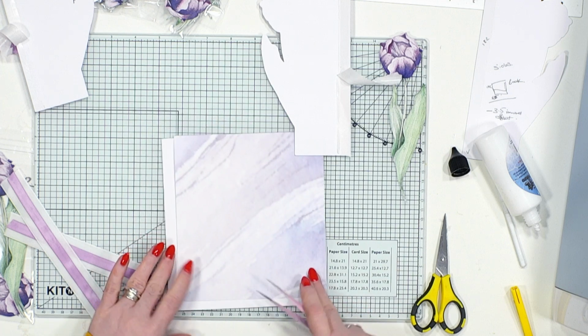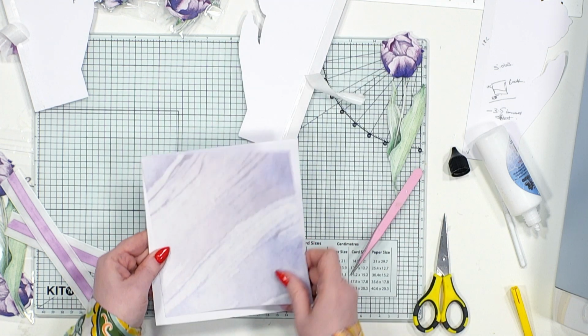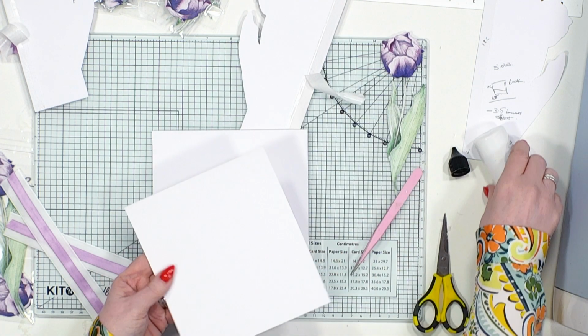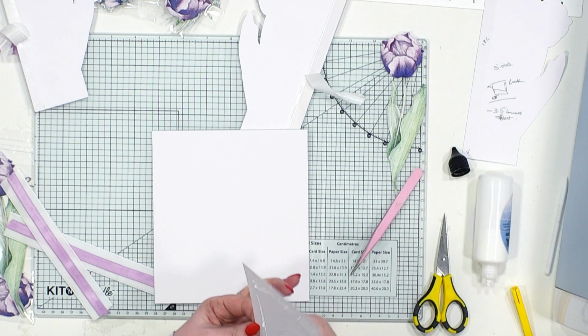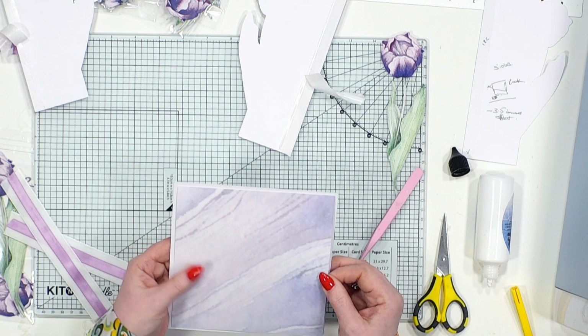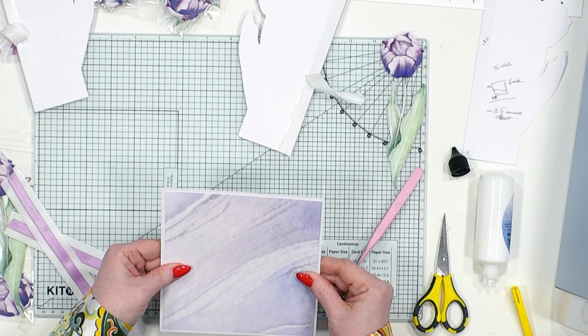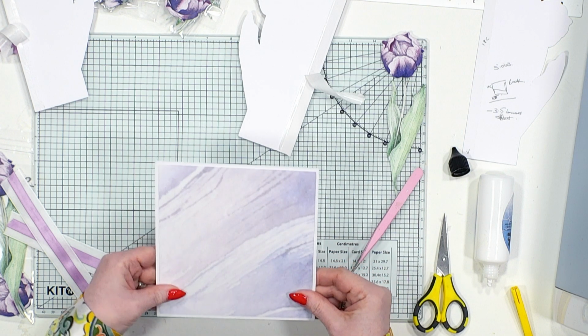I'm going to put my matte layer on here. So again, always check when you're putting your matte layer on that you've got it the right way up, especially when you've got something that isn't quite a square, because it's really easy to place it on and find out that you've put it on the wrong way.